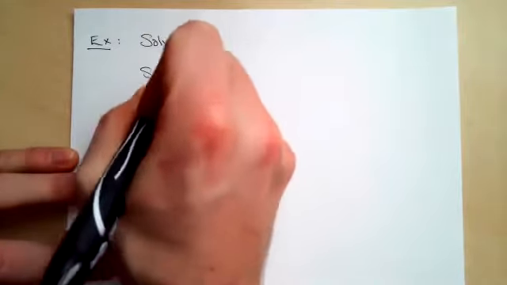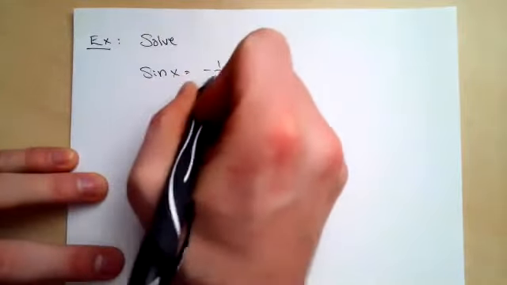So let's take a look at a basic example of a trig equation. So just give a general statement of solving the equation. Sine of x is equal to negative 1/2.